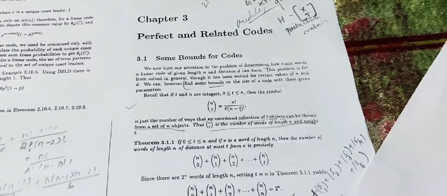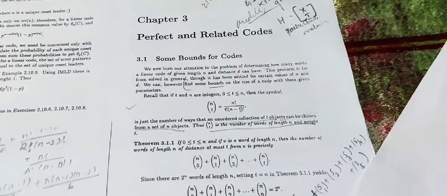So a linear code with (n, k, d). N is the length, K is the dimension, which has a basis of K elements, and D is the distance. D is the least distance. The distance of the code means the least distance in the set C. So these are the terms.